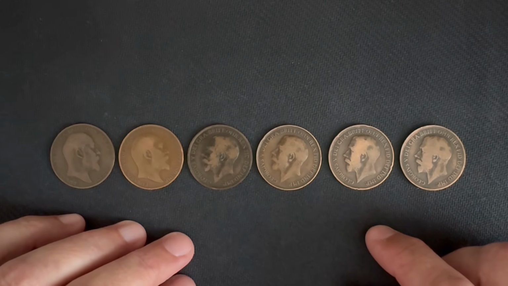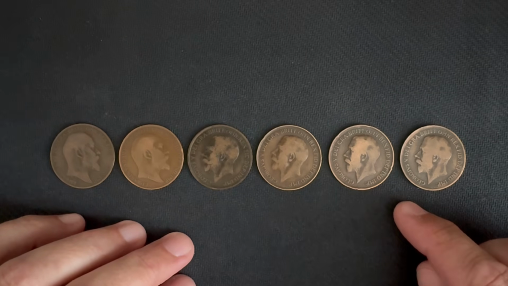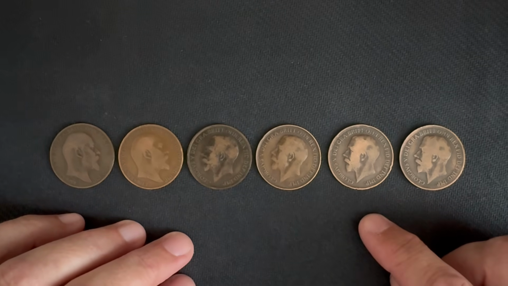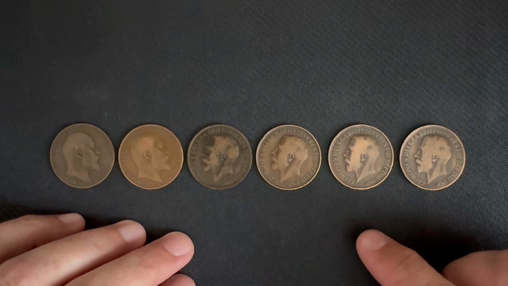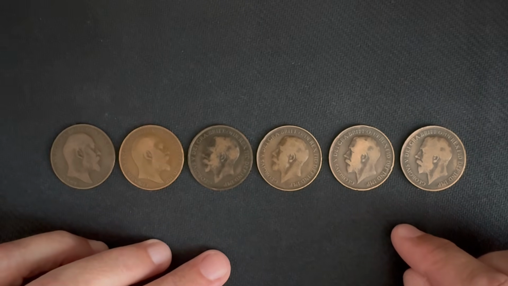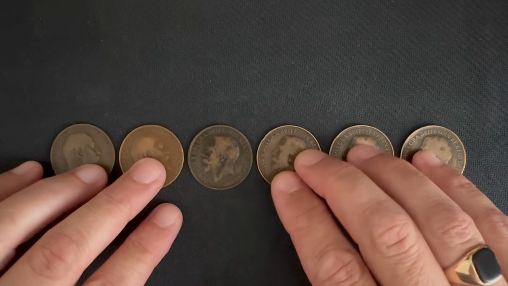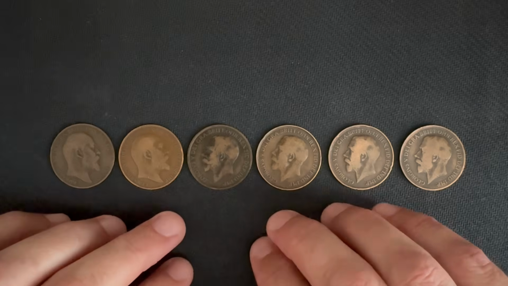So therefore that meant he was therefore facing left. George VI, which meant Elizabeth II was facing right. And now we have King Charles III facing left. There you go.